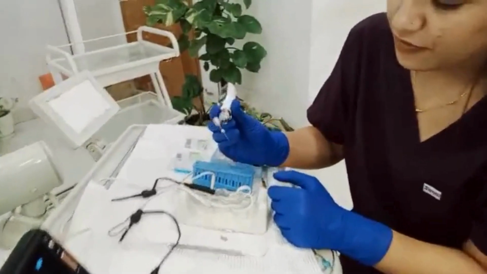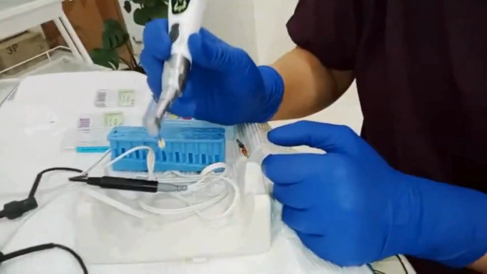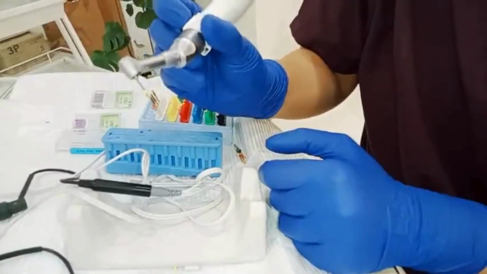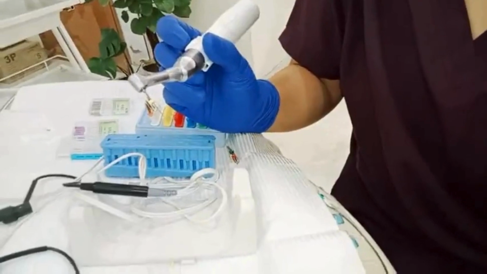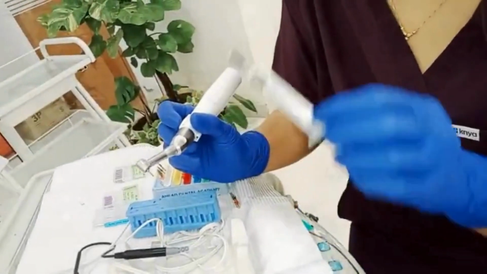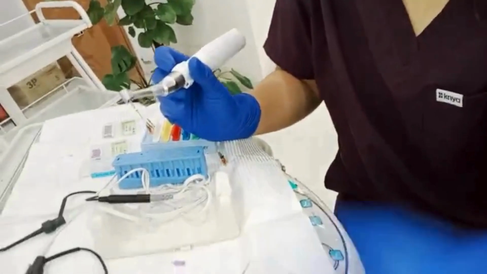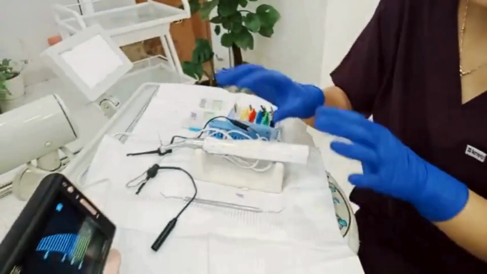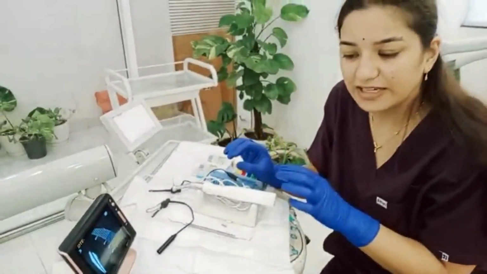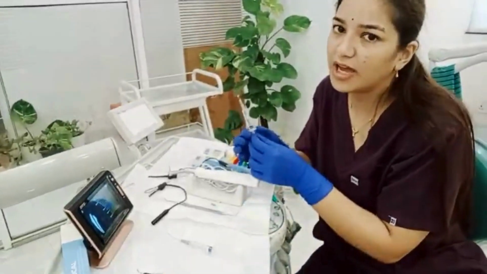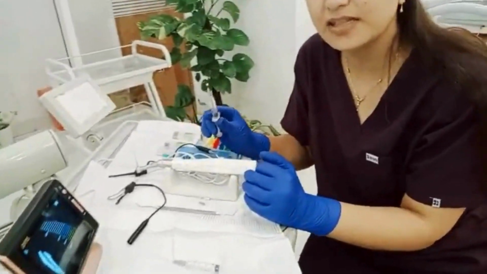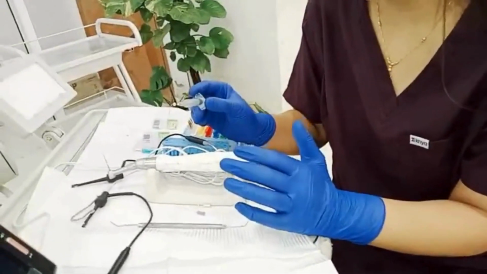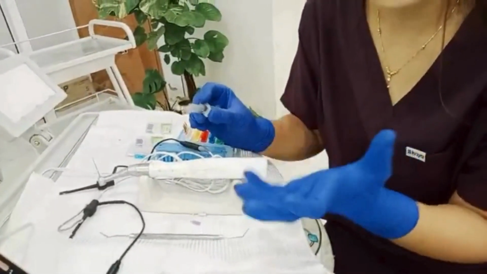So firstly we'll be using this file. Okay, if you want to use EDTA, you can use it. If you don't want to, you can also go with it. During all the procedure, while we are filing inside, we'll have to use hypochlorite and saline. Okay, so somewhere we can use only hypo, or you can use saline also.